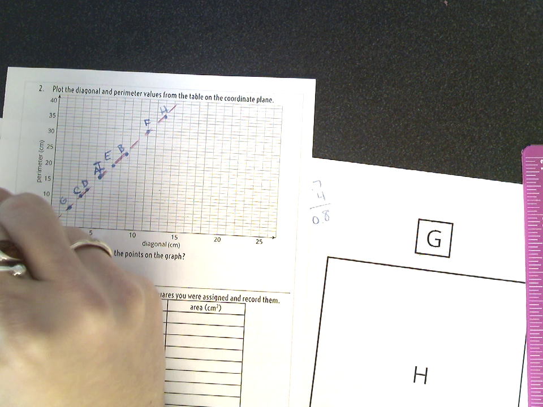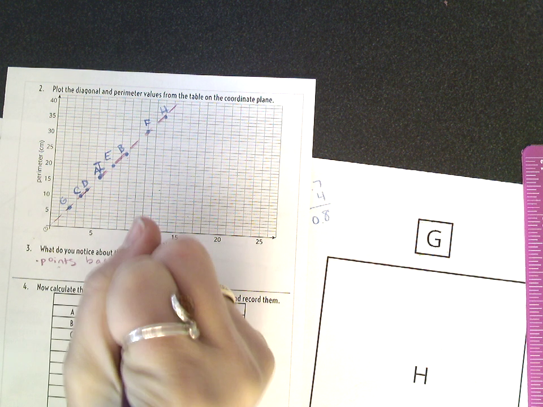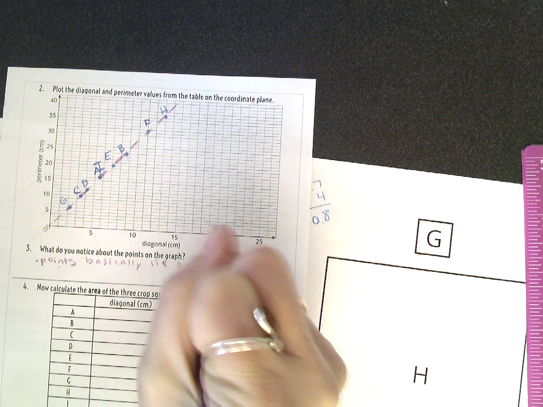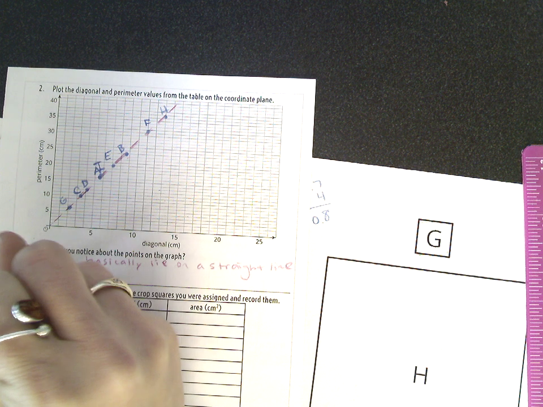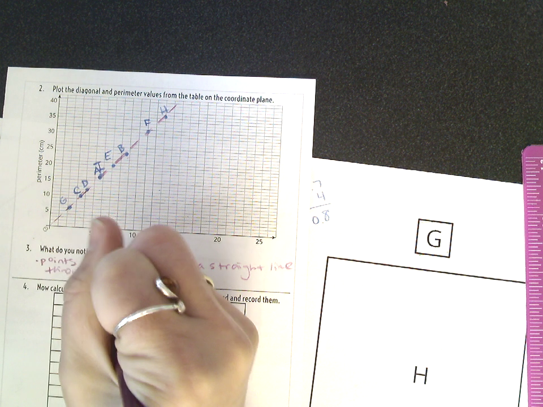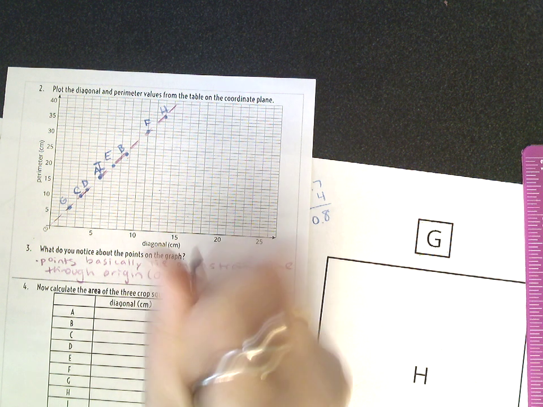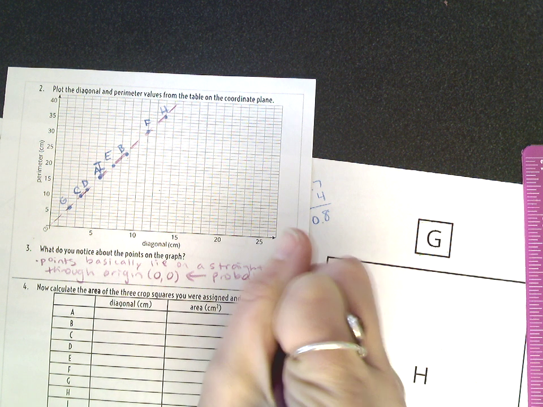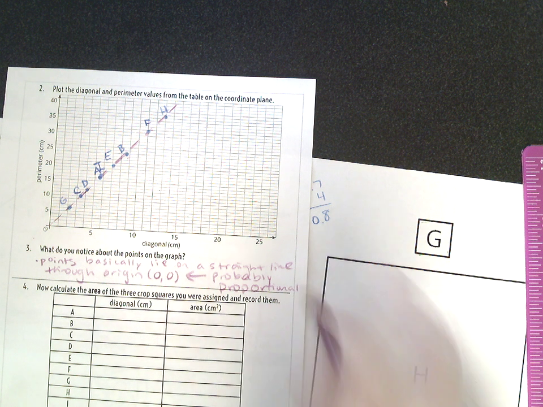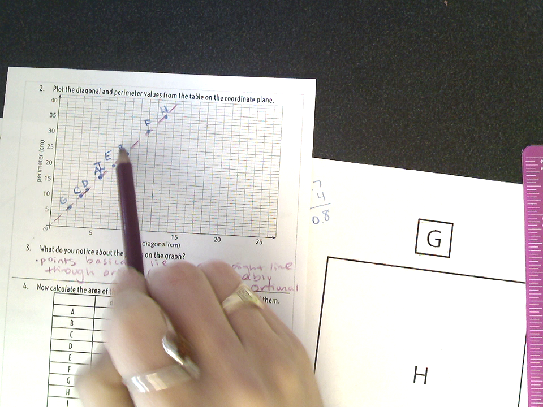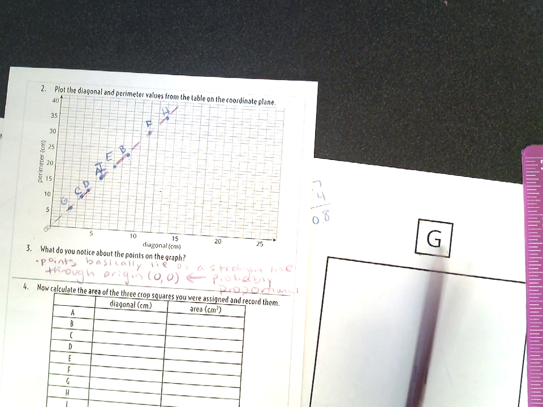These points basically lie on a straight line through that origin, 0, 0. So that tells me that it is probably proportional because it's really close. And I think we can say measuring error is what caused those slight discrepancies. So we have tiny discrepancies, but it's close enough. It's good enough with this data. So I can say this is proportional.